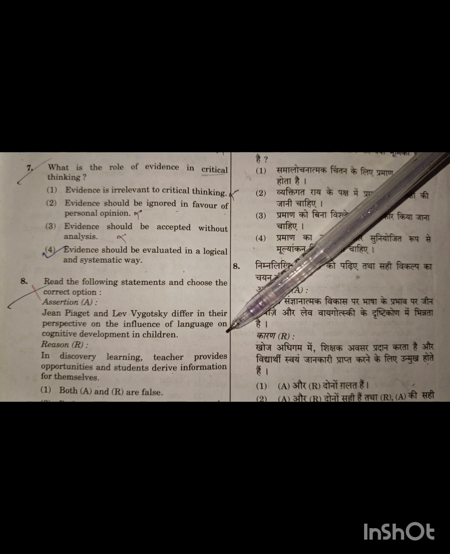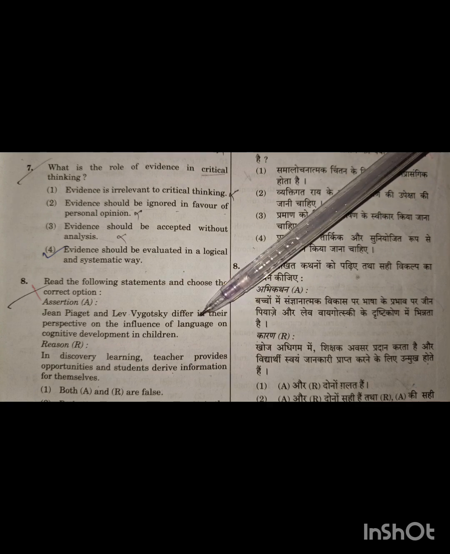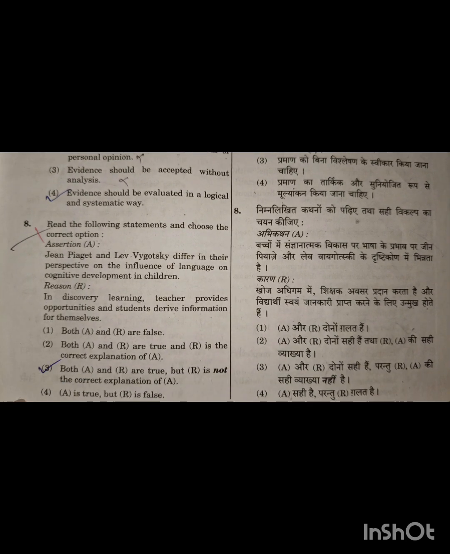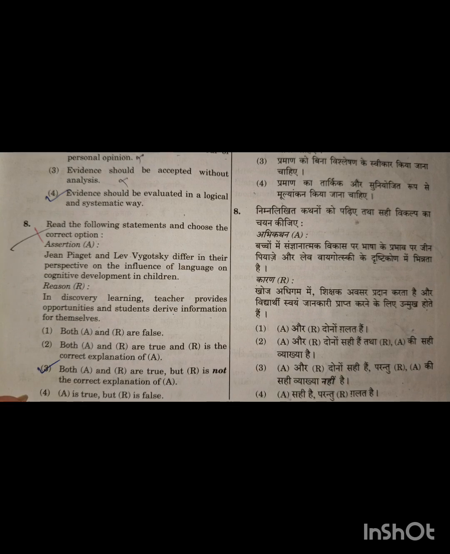Next, assertion reason question. Assertion: Jean Piaget and Lev Vygotsky differ in their perspective on the influence of language on cognitive development in children. Reason: in discovery learning, teachers provide opportunities and students derive information for themselves. The correct option is third: both A and R are true, but R is not the correct explanation of A.